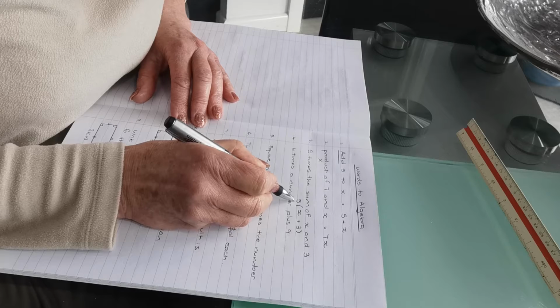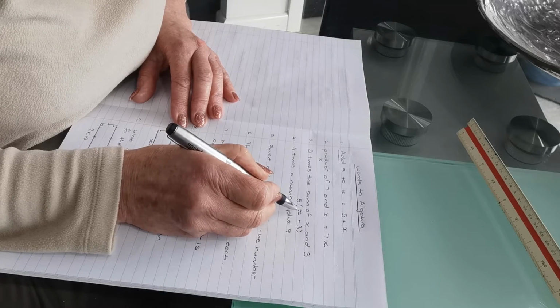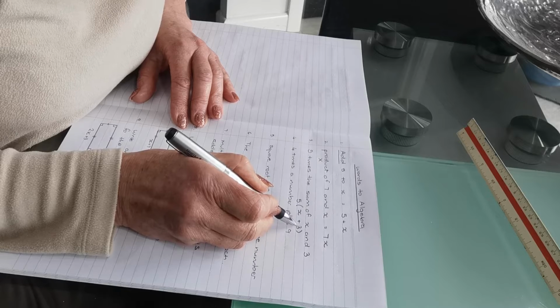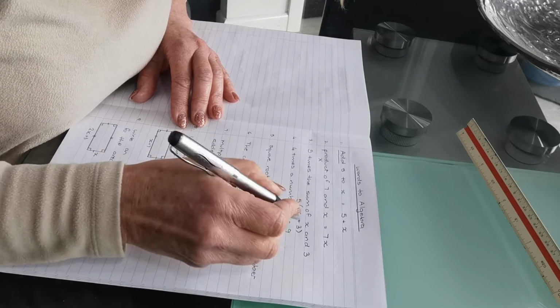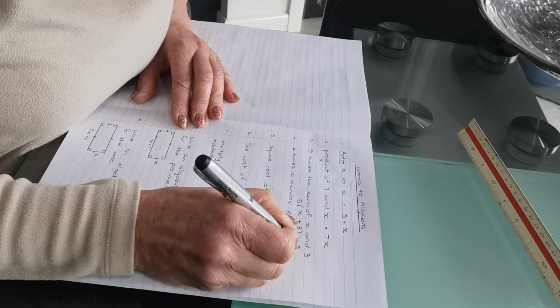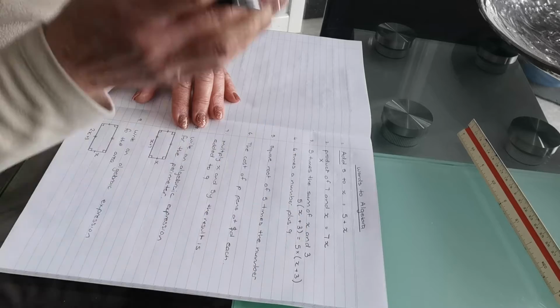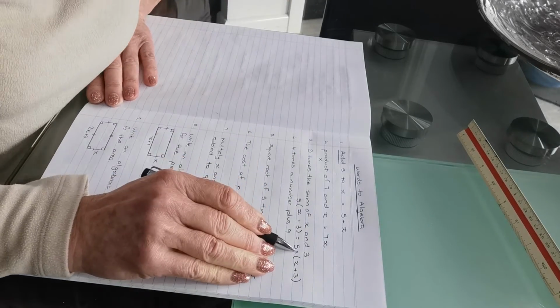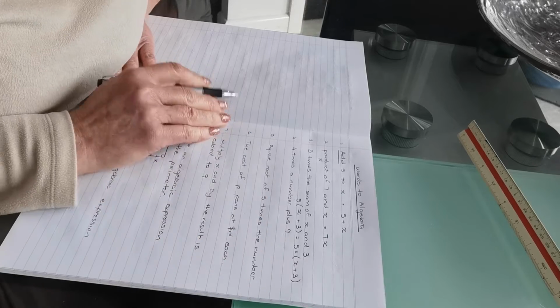So this can be written as 5 times bracket x plus 3. Notice the multiplication has been simplified. You could write it like so. It would not be incorrect, but we do simplify multiplication by butting those two parts together.